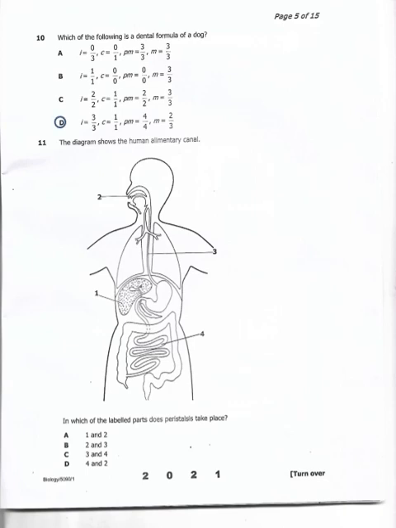The diagram shows the human alimentary canal. Question number 11. In which of the labeled parts does peristalsis take place? So peristalsis is the rhythmic contraction of the alimentary canal.